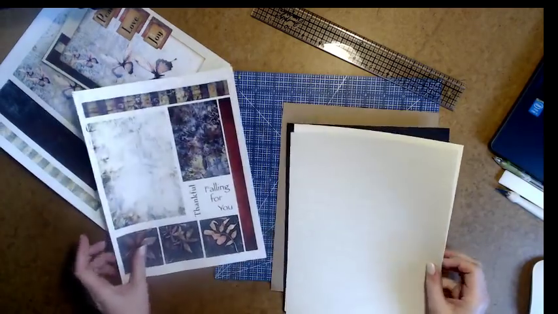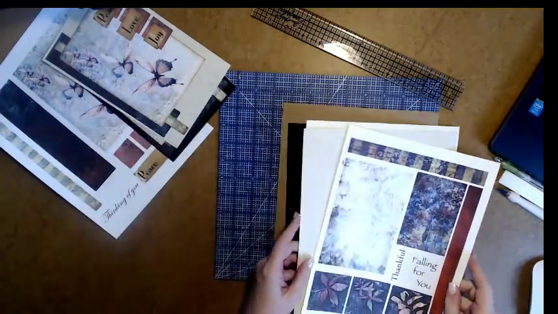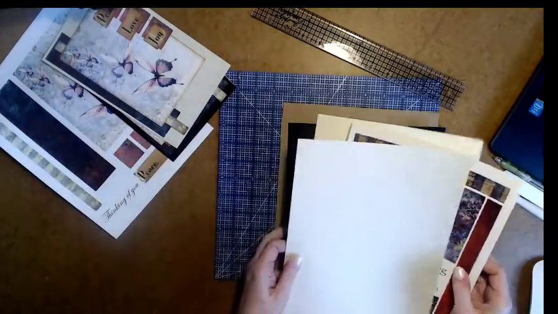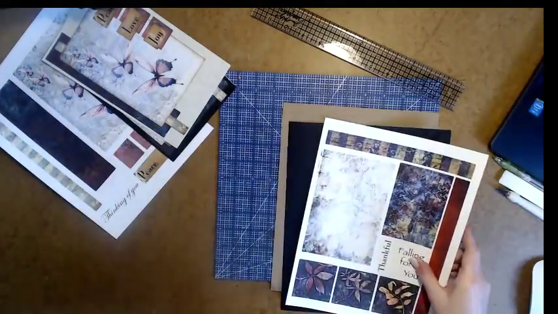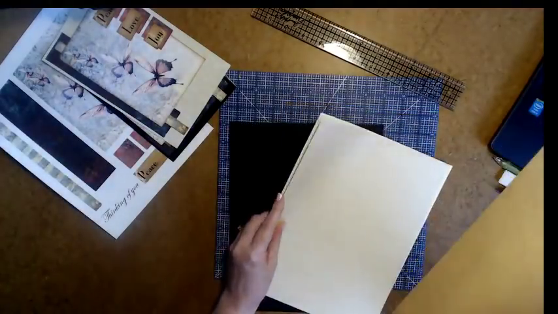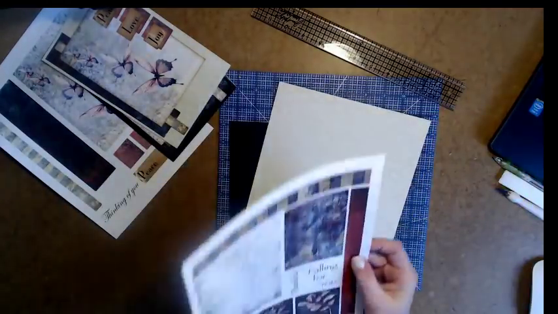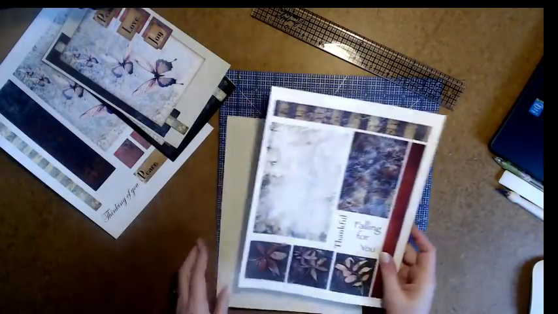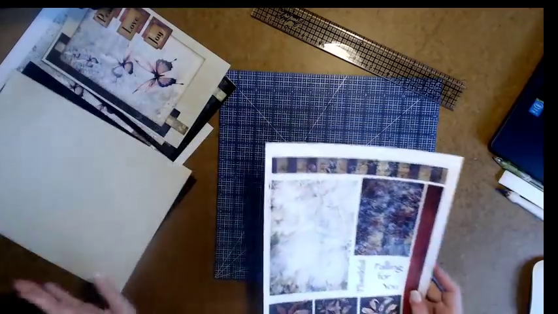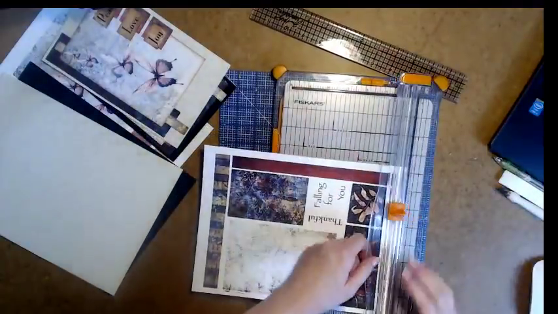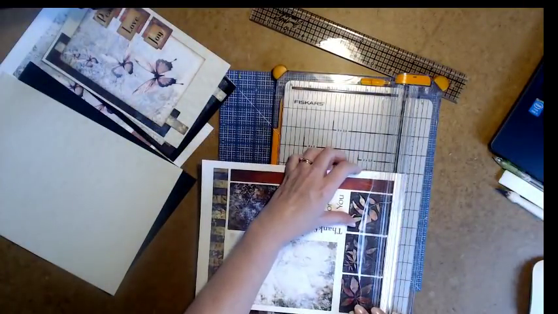So I'm just trying to think which color I like it against. The parchment works on the cream. I like it on the black too. The craft not so much. Let's do a parchment and a black one. We'll do a couple of cards. So then after you've printed these out, you can then just trim apart the parts.